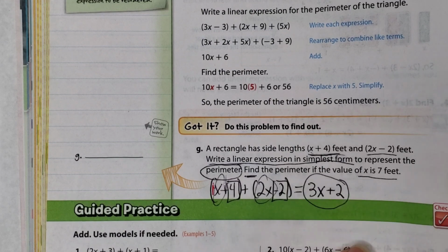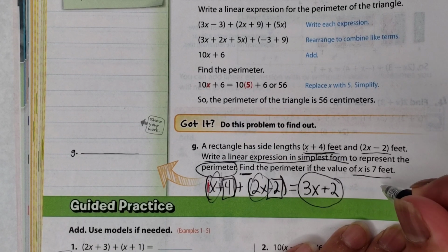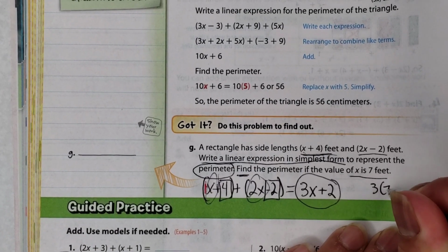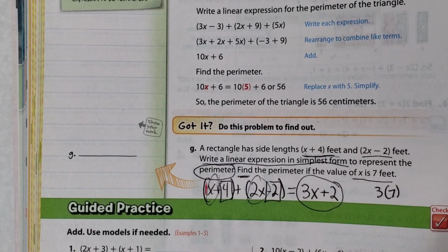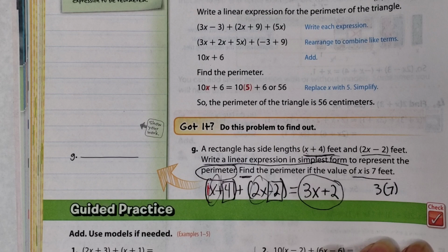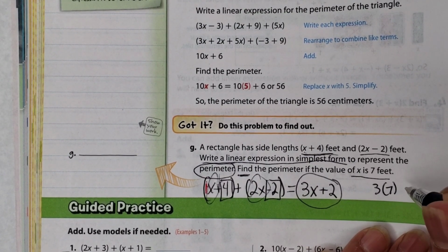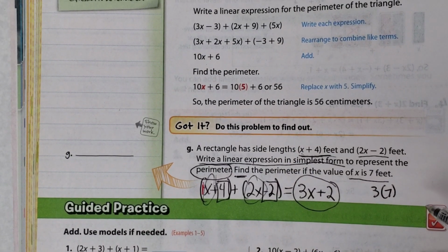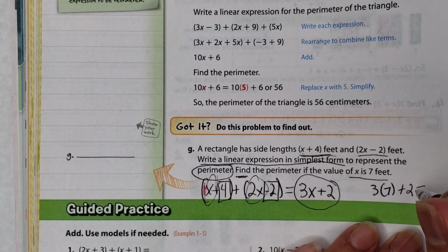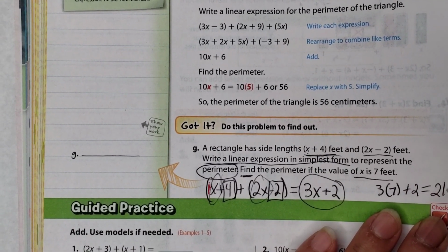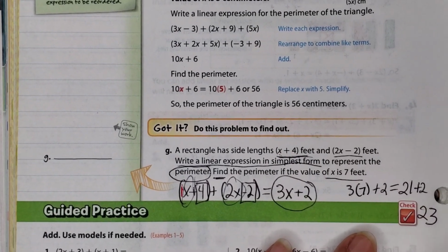Answer number 2 is actually find the perimeter if x is 7. So I've got to replace x with 7, so it should say 3 times 7, because 3x, remember, means 3 times x. A number in front of a variable means multiplication. Some of us keep forgetting that. I need you to remember a number right in front of a letter, a variable, means times. So it's 3 times 7 plus 2. 3 times 7 is 21 plus 2. 21 plus 2, you know, is 23.